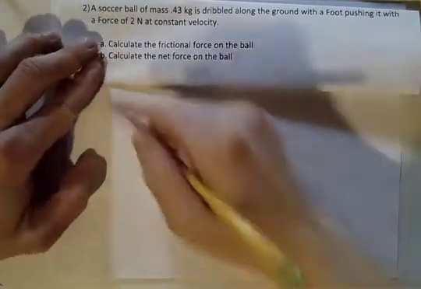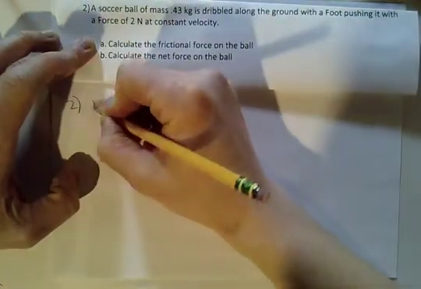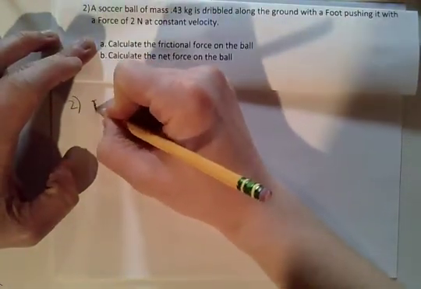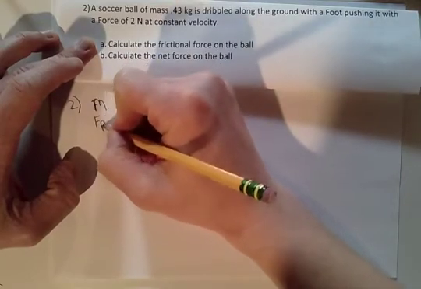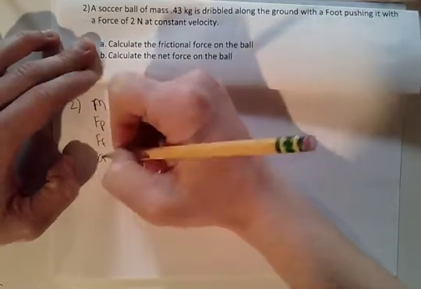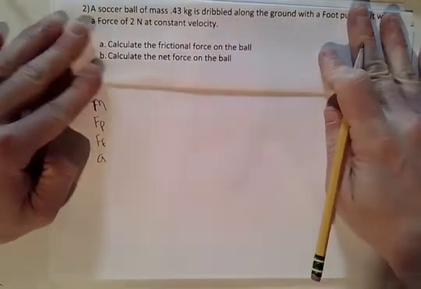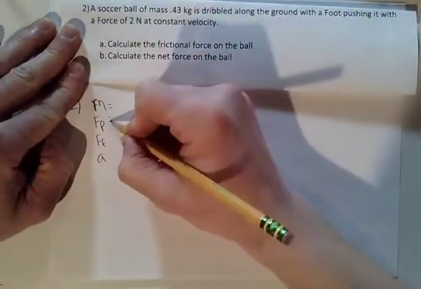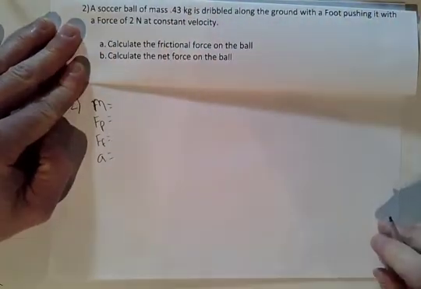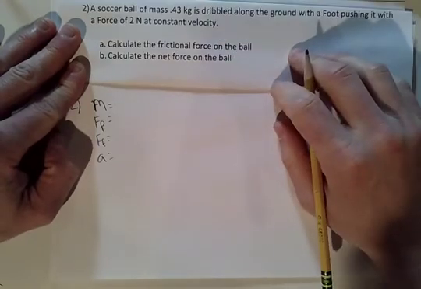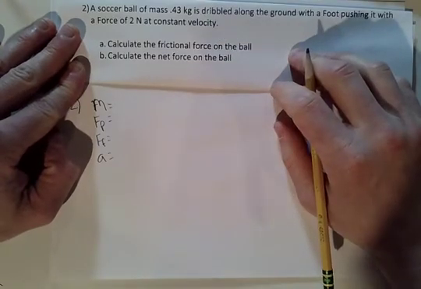Using the same process. So number 2, before I even read it, I'm going to make my list. M, Fp, Ff, and A, the 4 components of Newton's second law. Alright, now we can read it and put the numbers in the list, okay?